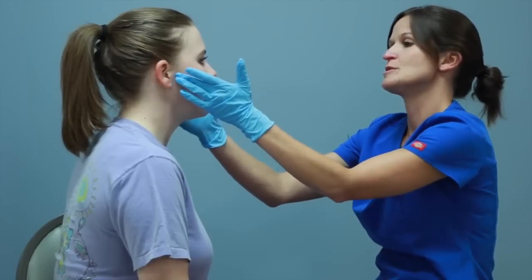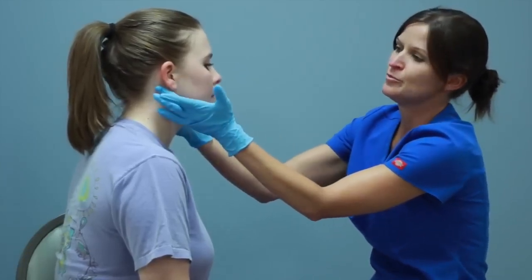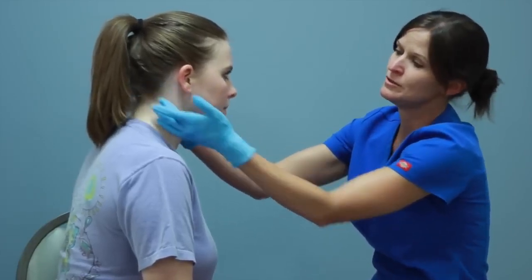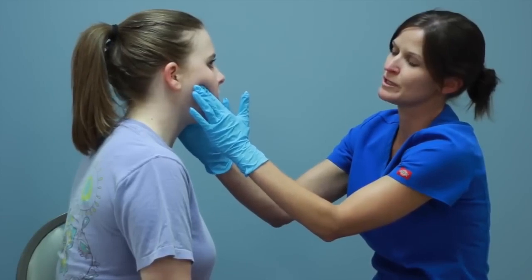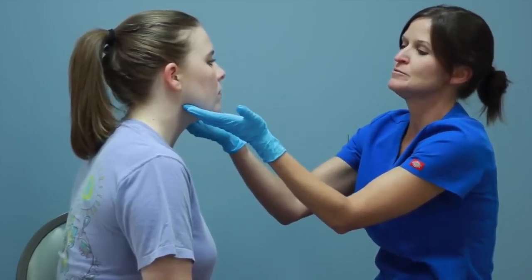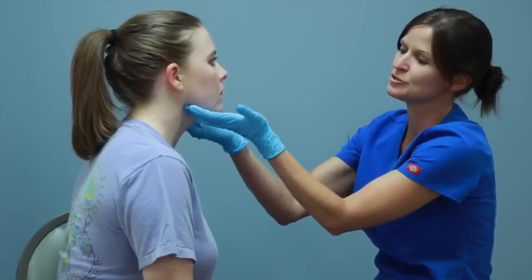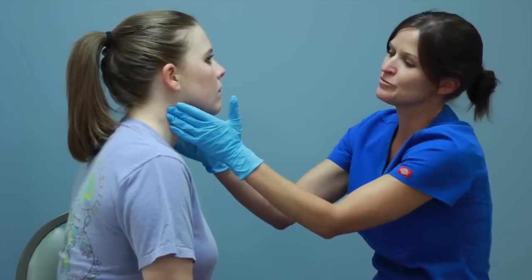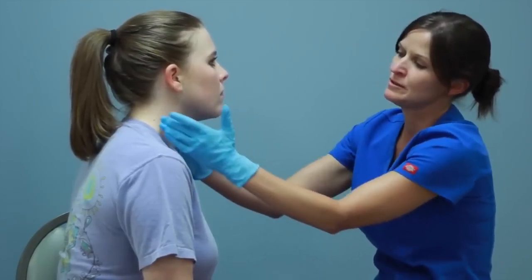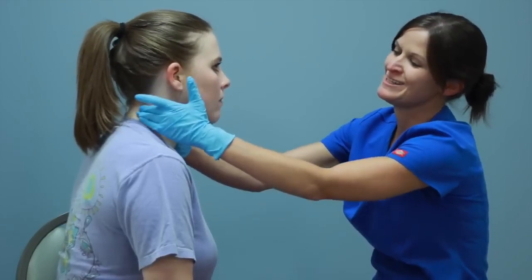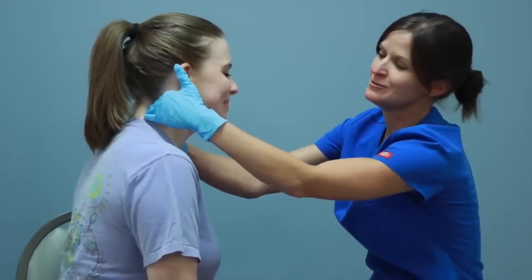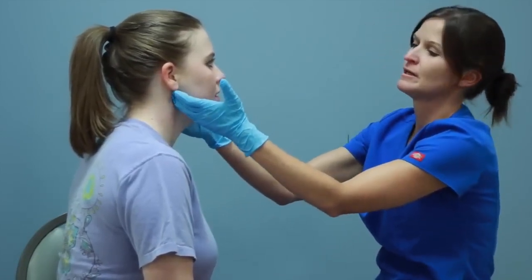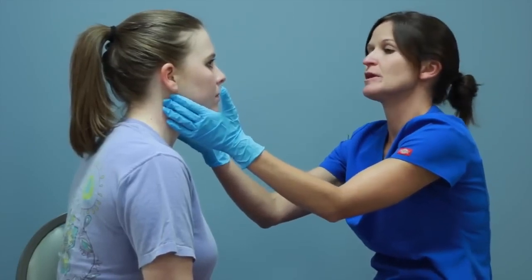Okay? So we're going to start with the preauricular, postauricular, occipital, which is back by the base of the skull, the parotid, which is over the parotid gland, the submandibular, which is under the mandible bone, and submental under the chin. Then we have the superficial cervical chain, the deep cervical chain, the posterior cervical chain, and supraclavicular, and the tonsillar. Okay. So all of these lymph nodes are named for where they're located on the body.